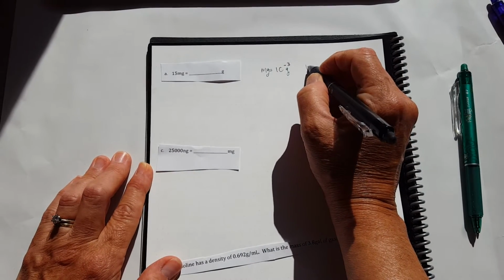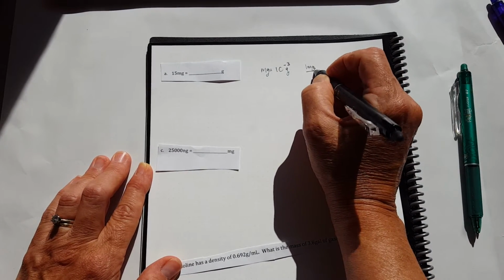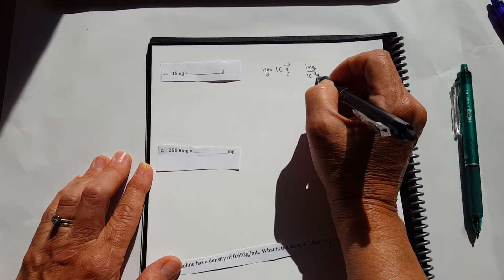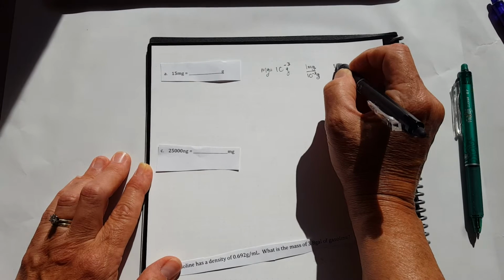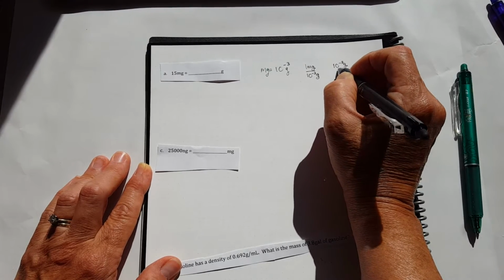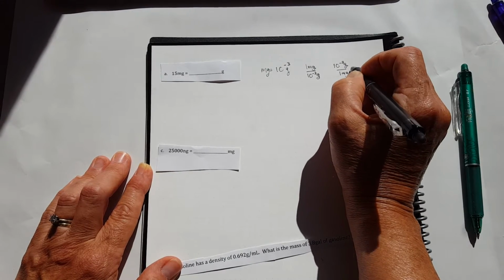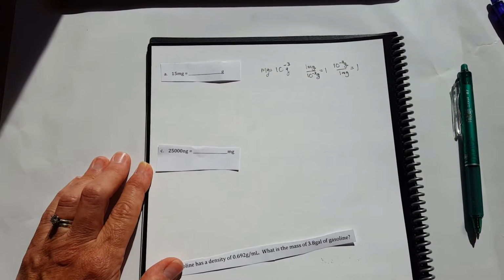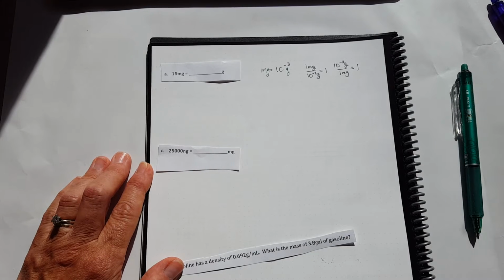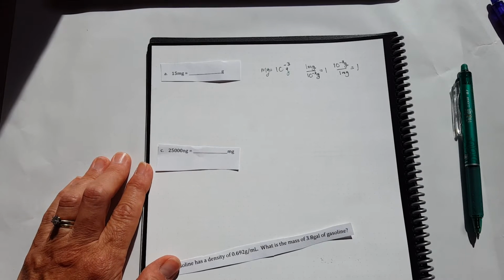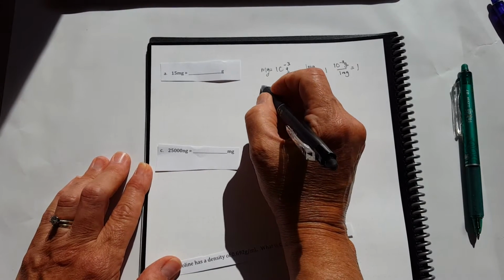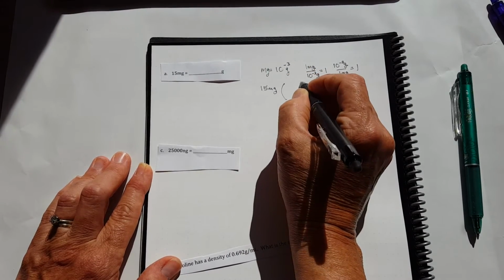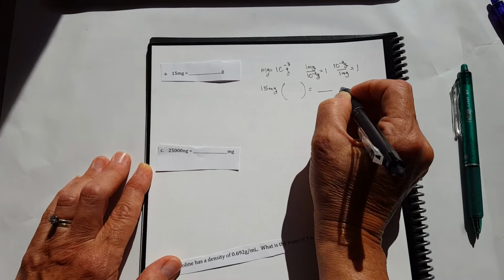From there we can write two different conversion factors, or equivalent ratios: 1 milligram over 10 to the minus 3 grams, or upside down, 10 to the minus 3 grams over 1 milligram. Both of these conversion factors equal 1. So when I do a conversion, I'm not changing the amount, I'm just changing what unit the amount is shown in. For example, on this one, we're taking 15 milligrams, and we want milli to go away and end up with grams.